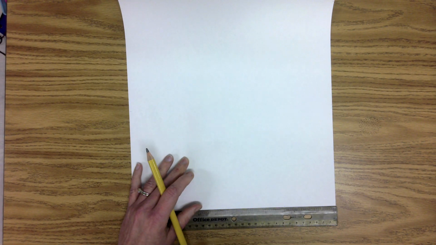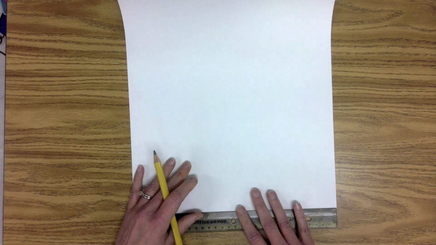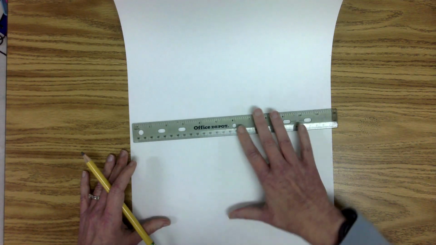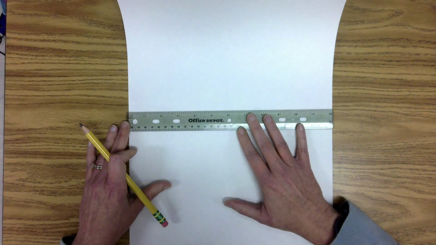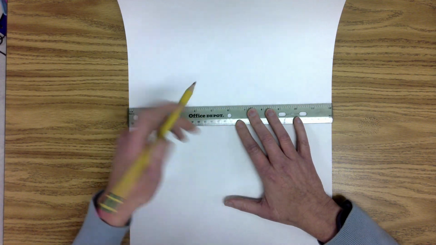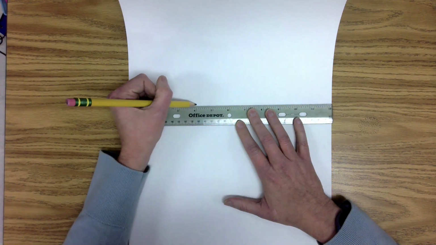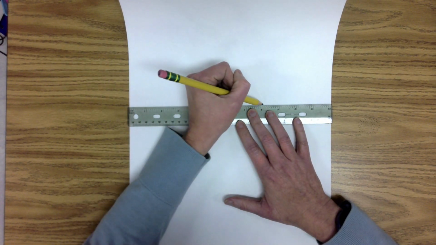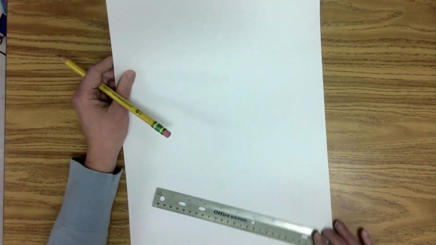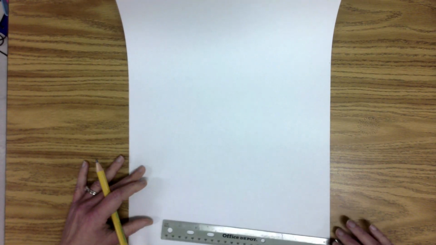Alright, and then like I said before, I'm going to bring my ruler somewhere up here in the middle. It does not have to be exactly in the middle. You just want it somewhere here in the middle. I'm going to line my paper up between the 0 and the 12, and I'm going to lightly mark where the 4 inches is, and where the 8-inch is. Alright, now we are simply going to connect the edge dots.